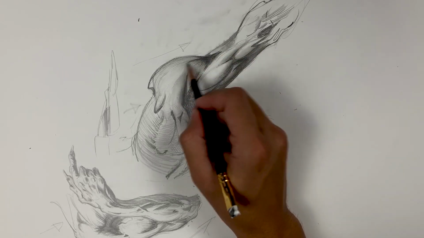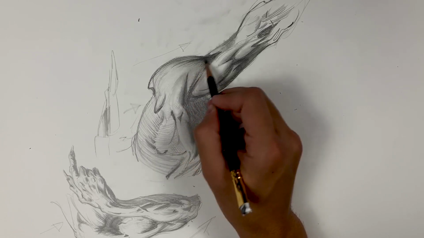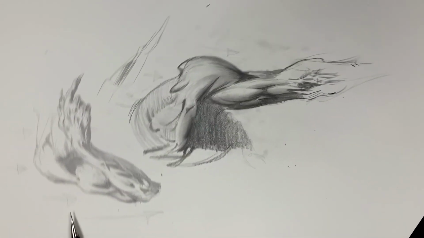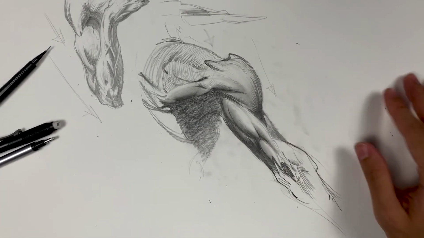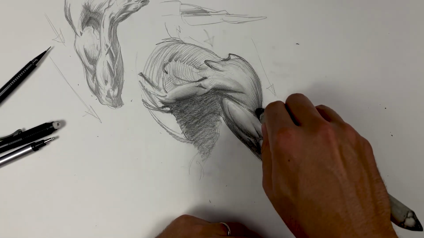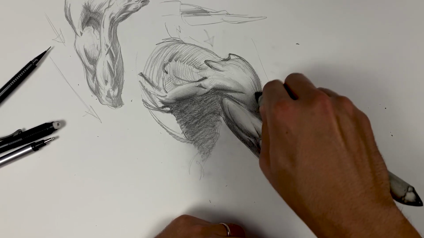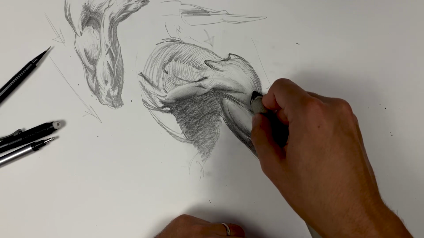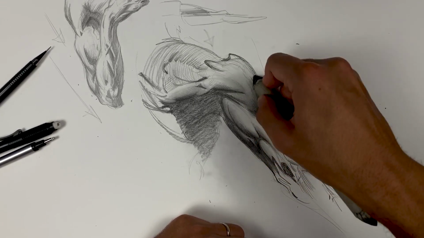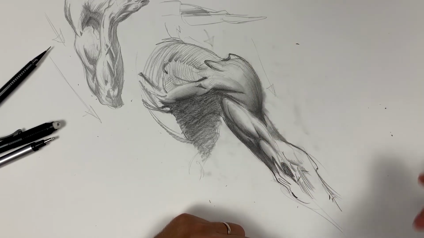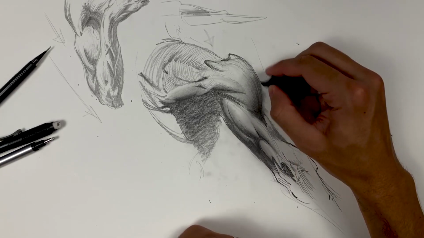Just gonna gradate out with some hatching. And it's probably not going to be ideal, but well. Soften. Like that. And then we will clean our edge.